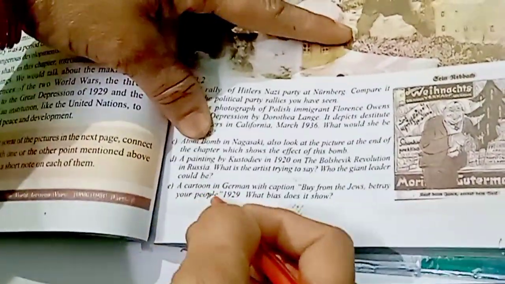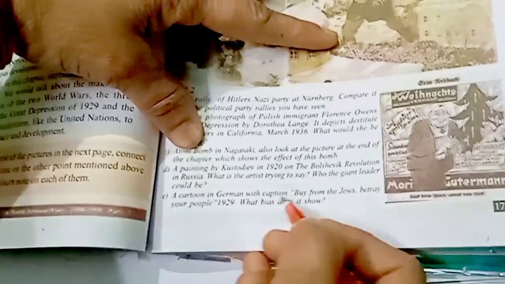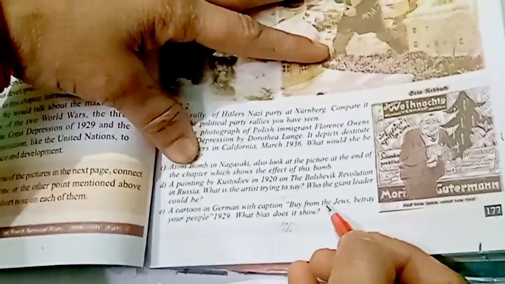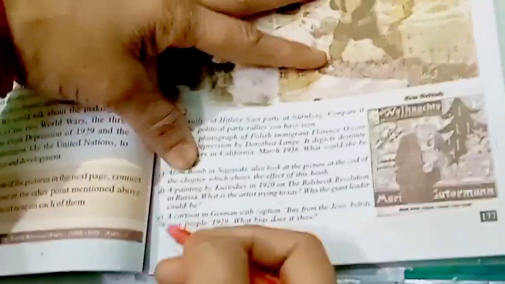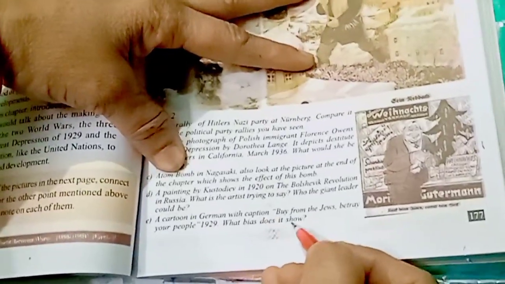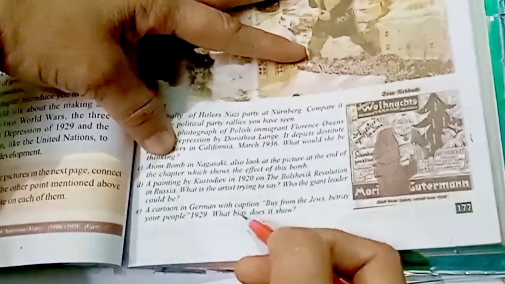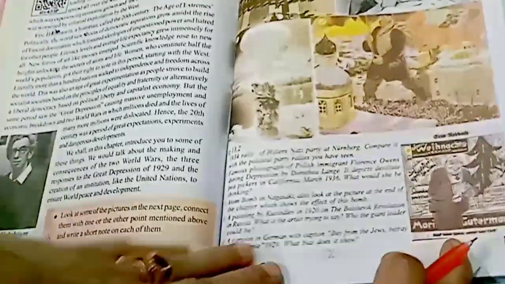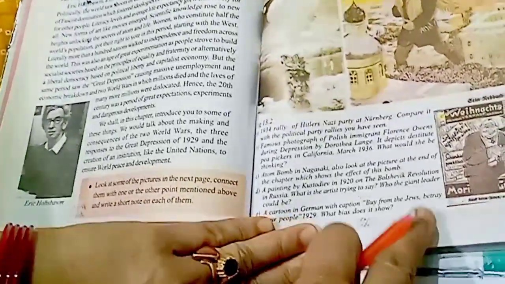Actually here the information about this picture is given. A cartoon in German with the caption, 'Buy from the Jews, betray your people', 1929. What bias does it show? Actually, the Jews were harassed a lot during Hitler's period in Germany.